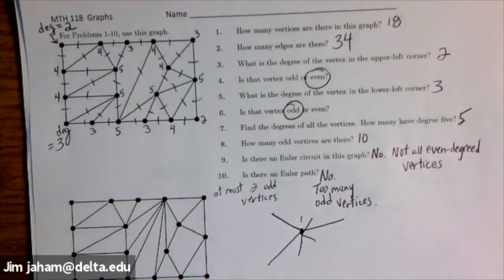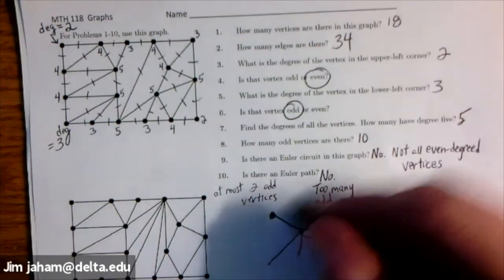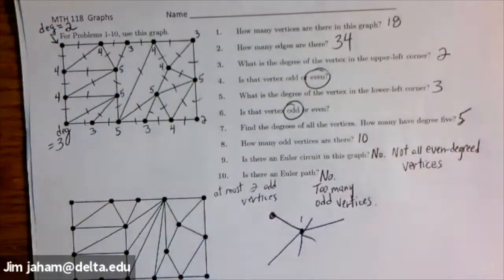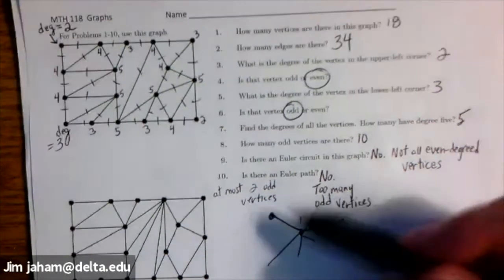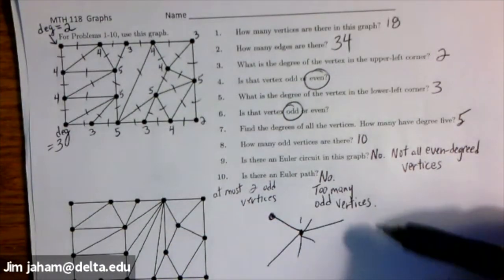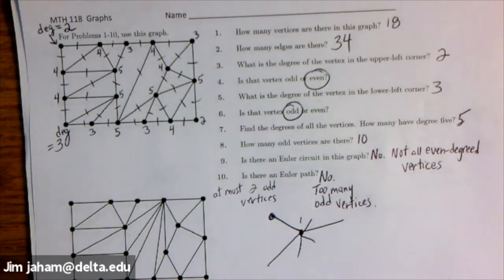And so it's only the very first one that you start at, if you wanted to do a path, that could be odd, and the one that you end with could be odd. All of the vertices that you visit along the way, you're entering and exiting, and so you have to count the degrees in terms of 2's, except the beginning and the end.